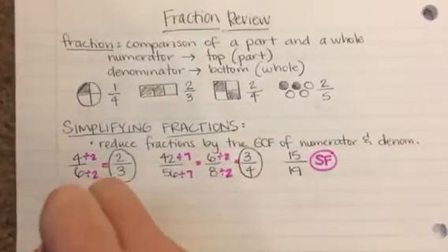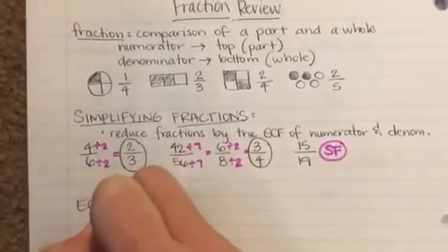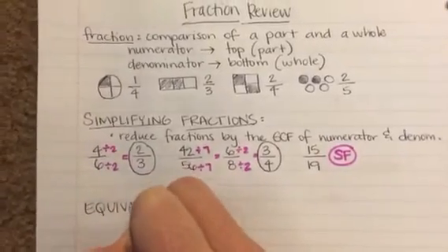The other skill that we're going to work on today is called equivalent fractions.